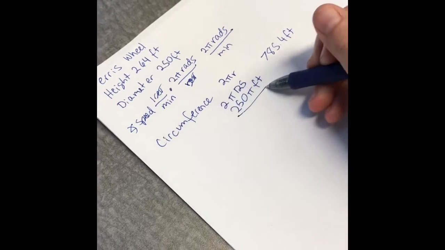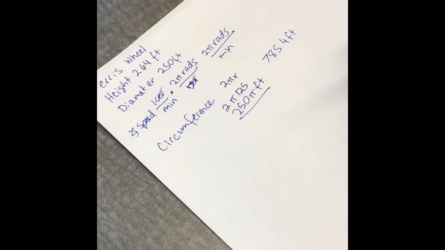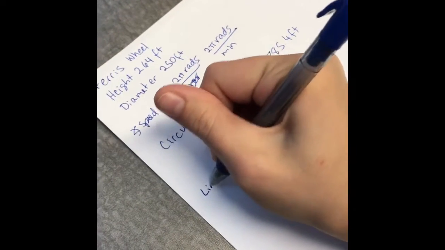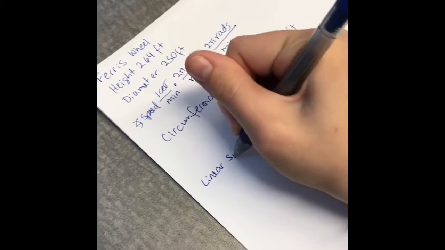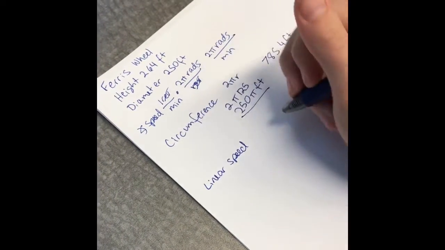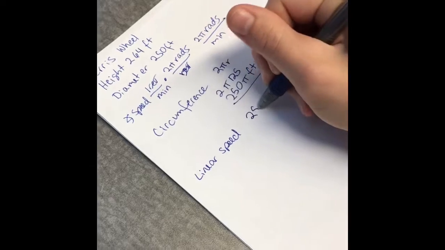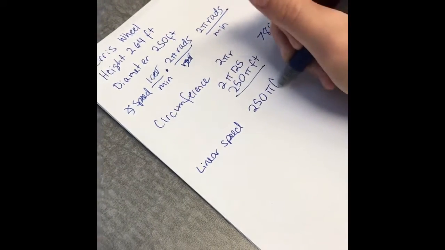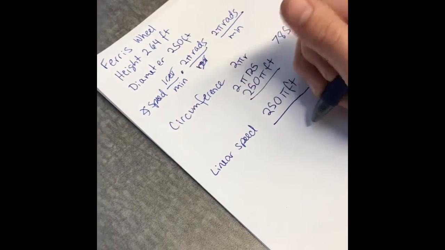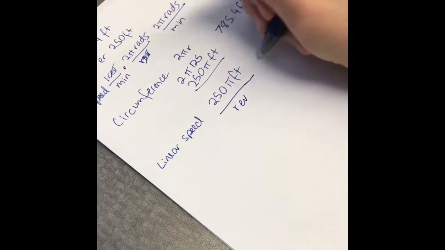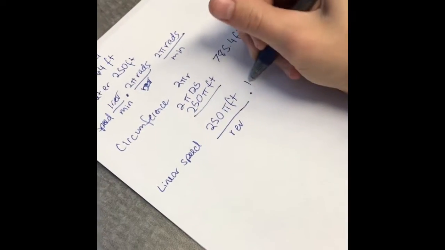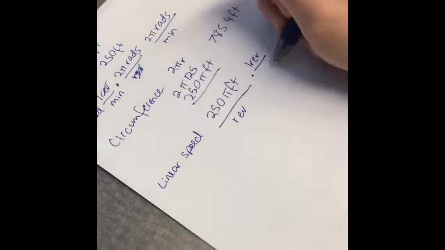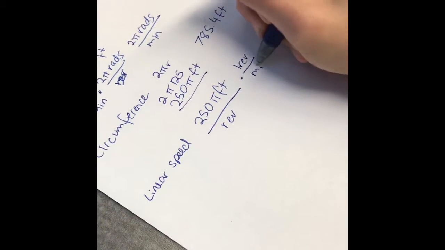So we're going to take this number and input it into the linear speed formula. We put 250 pi feet over 1 revolution. We multiply this by 1 revolution over 1 minute, which is the beginning of the linear speed.